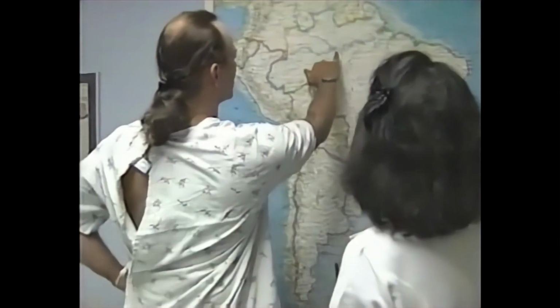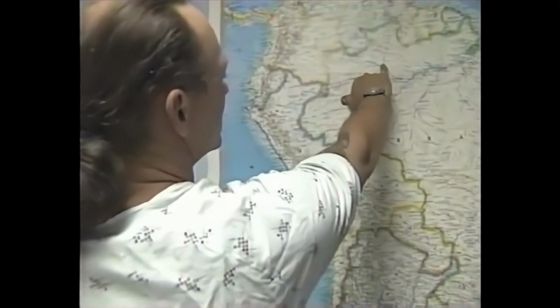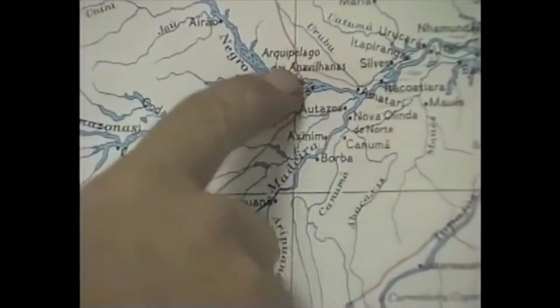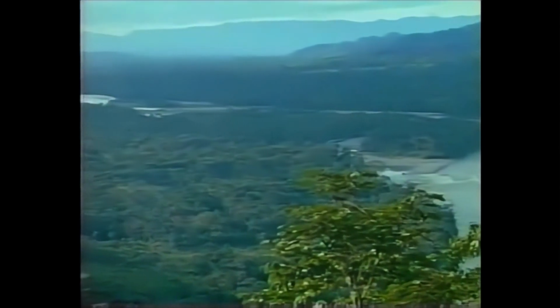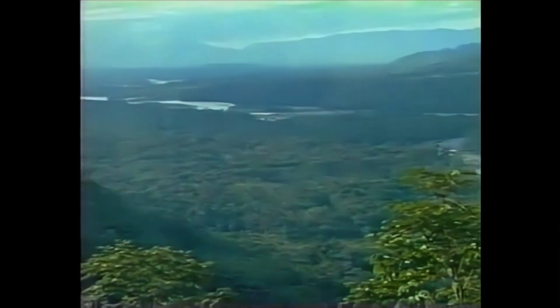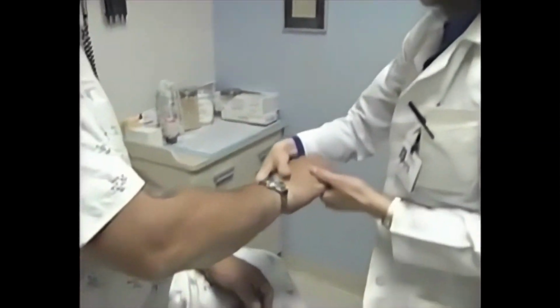Cram is a cameraman and is about to leave on another adventure, this time to the wilds of South America. I'm going back down to Brazil, going into Manaus, and traveling up the Amazon. There's a lot of concerns about what you could possibly catch there. That's why he's come to see Dr. Winnie Uwe, director of the Leahy Clinic Travel and Tropical Medicine Clinic.